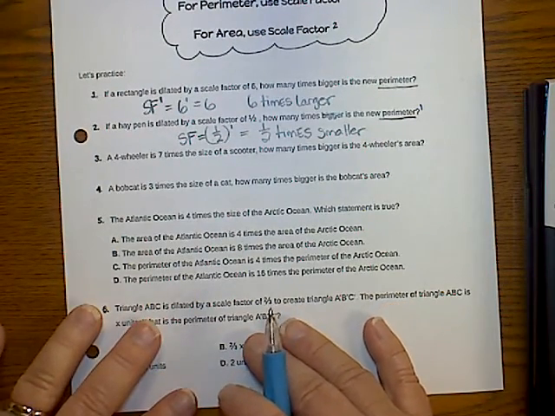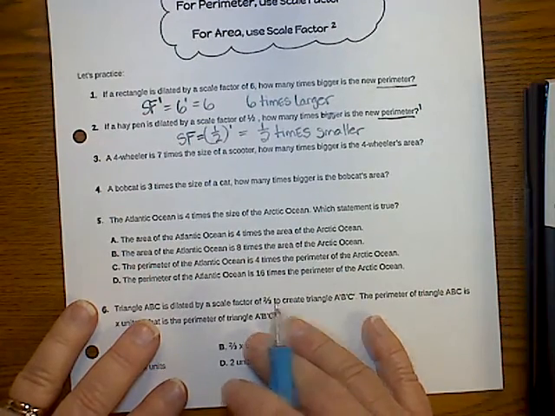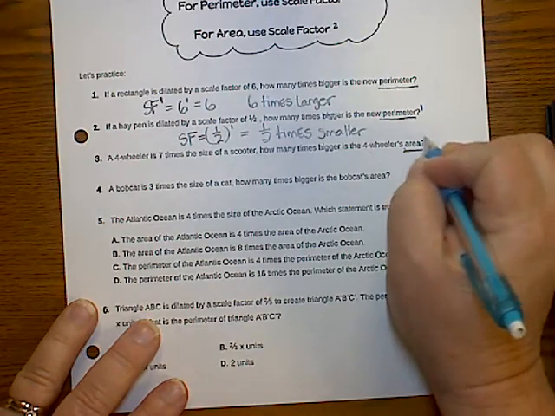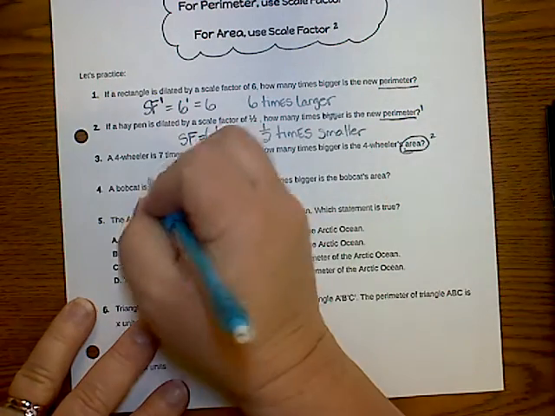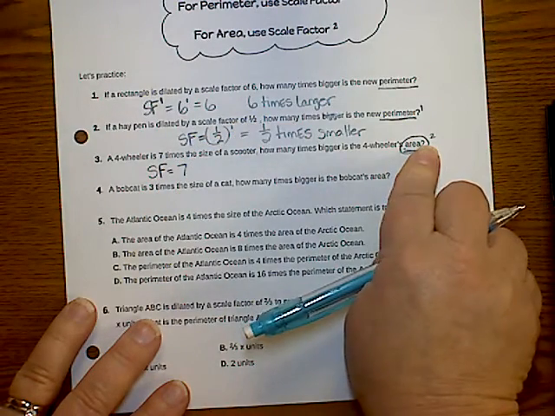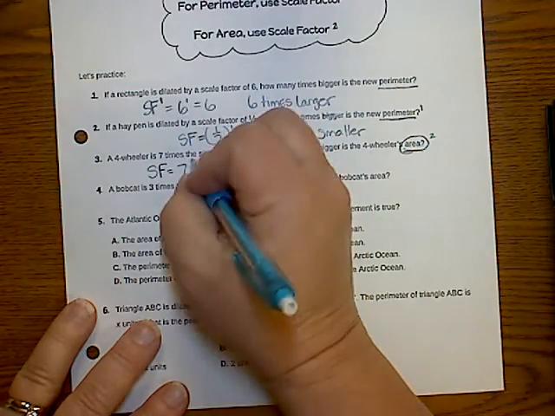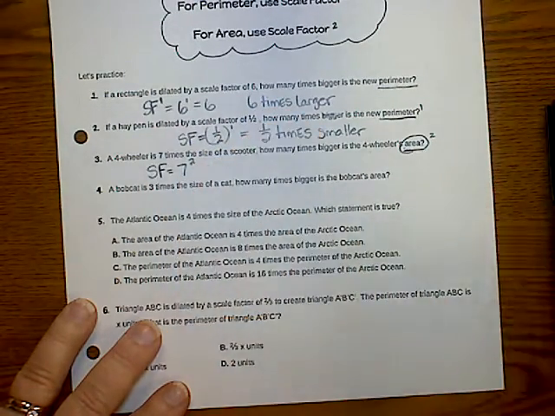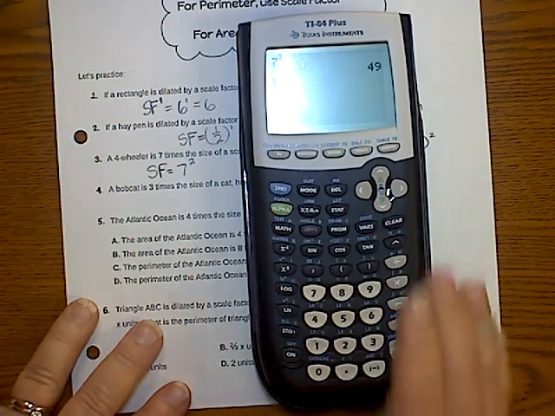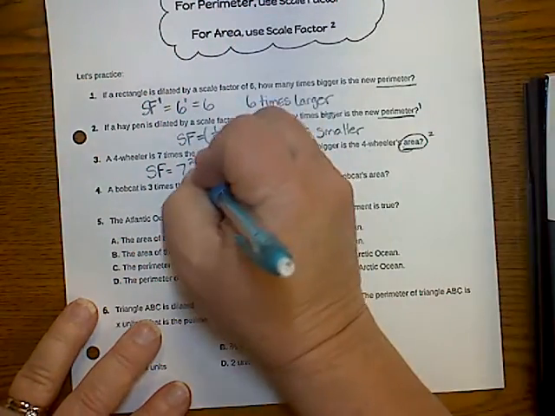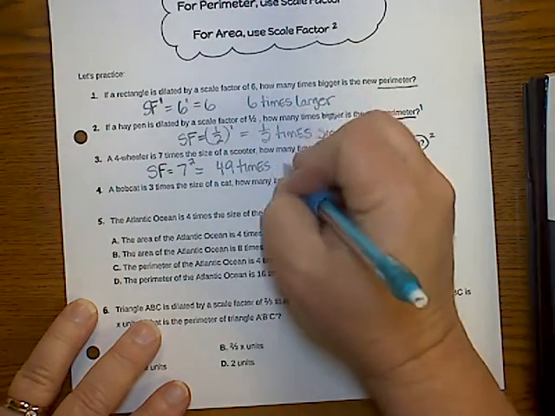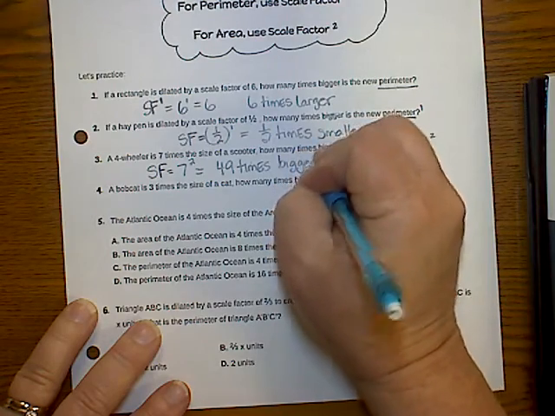A four-wheeler is 7 times the size of a scooter. How many times bigger is the four-wheeler's area? So now I'm in squared land. So scale factor is 7, and since we're talking about how many times bigger the area is, we have to do 7 squared. And 7 squared, when you put in 7 to the power of 2, you find out that it is 49. So it will be 49 times bigger or larger, however you want to say that.